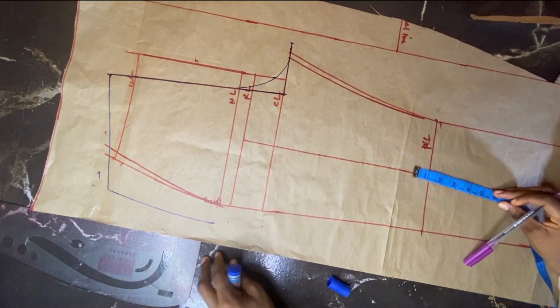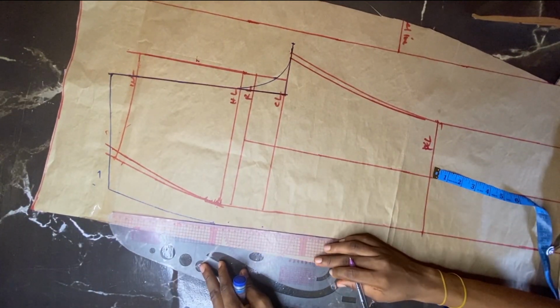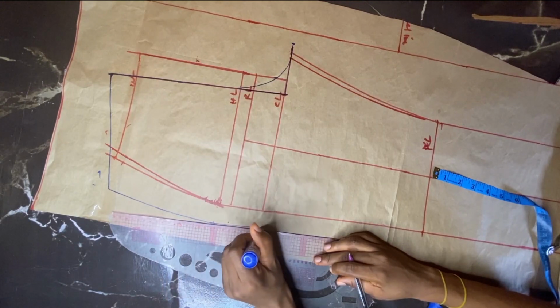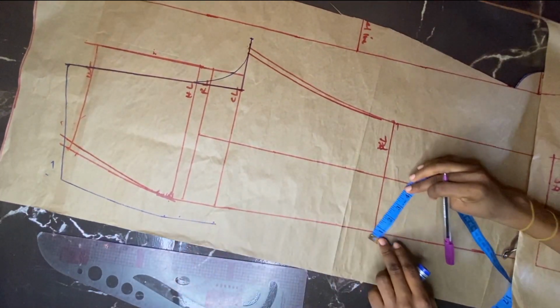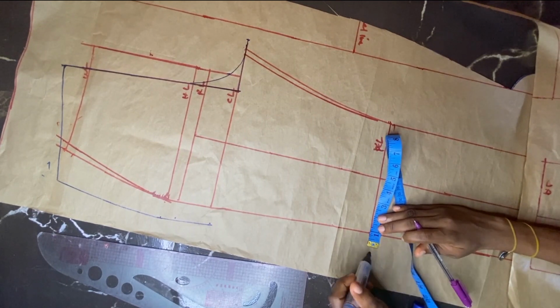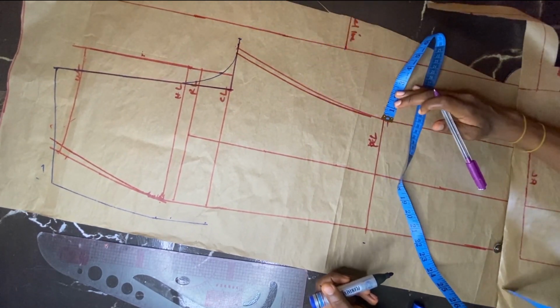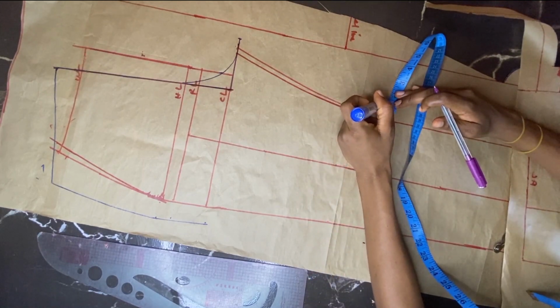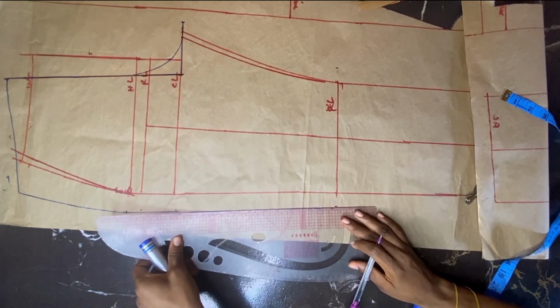So now working on our knee. On my knee measurement, I'm just going to connect that to my crotch line again, so we can work on our knee. On our knee, I'm going out by 0.75 inch and mark what I have there, then return it back to that point, which is 0.75 inch also. So I'm just going to connect.